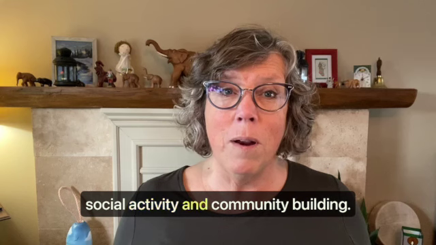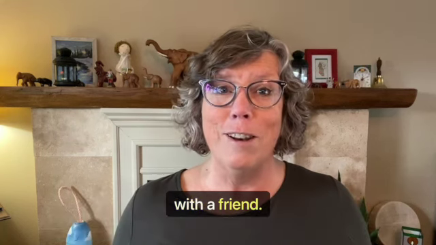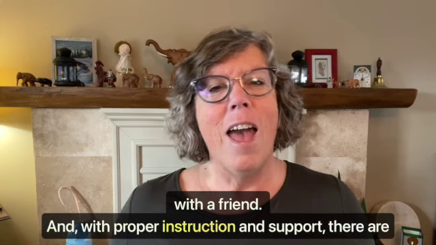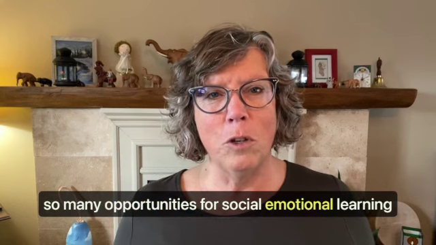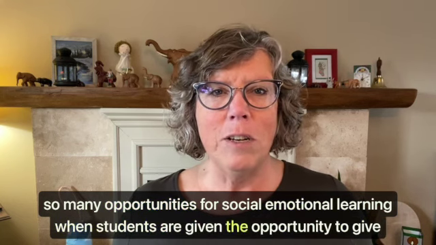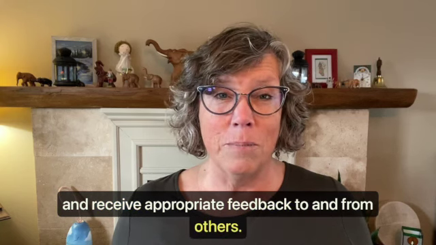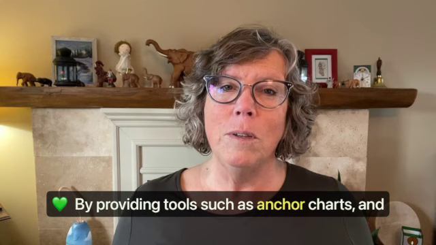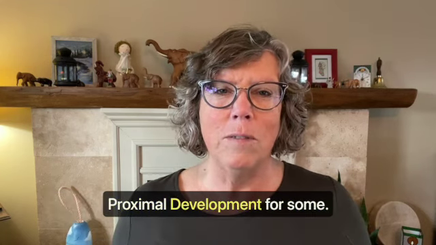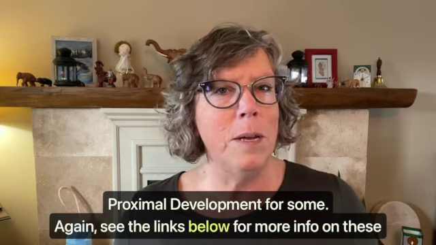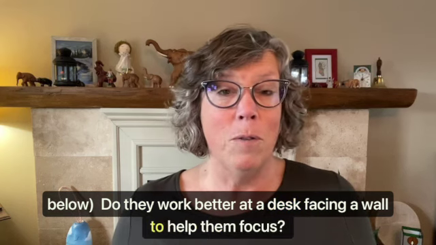When I incorporated peer editing, writing became a social activity and community building. There ain't nothing better than sharing our story with a friend. And with proper instruction and support, there are so many opportunities for social emotional learning when students are given the opportunity to give and receive appropriate feedback to and from others. By providing students tools such as anchor charts and personal dictionaries, I extended the zone of proximal development for some. If you don't know what a ZPD is, check down below. Again, see the links below for more info on both of these actually.